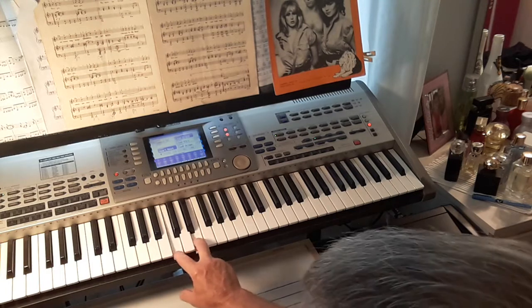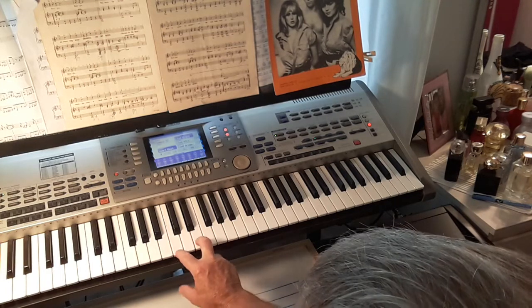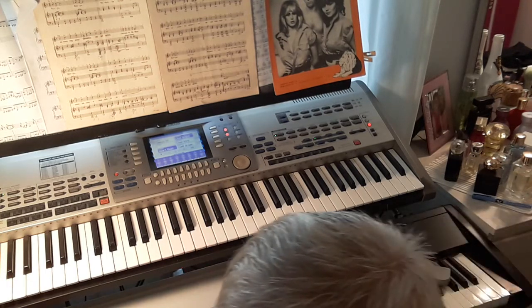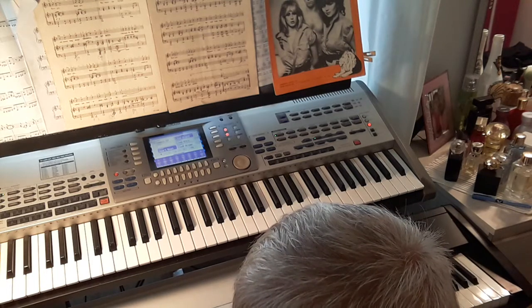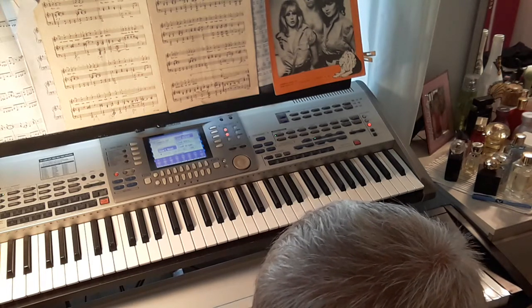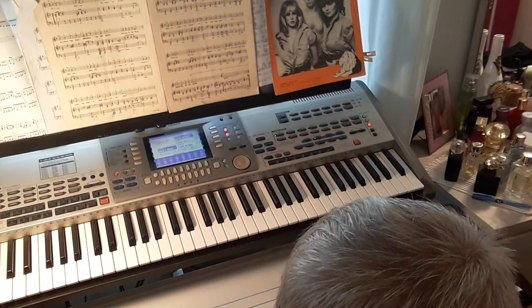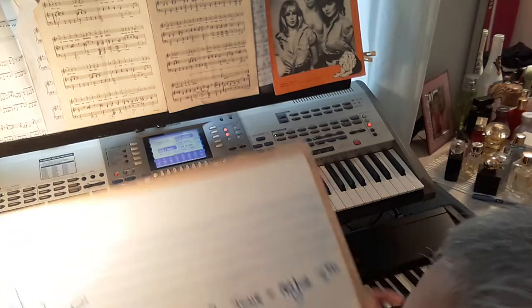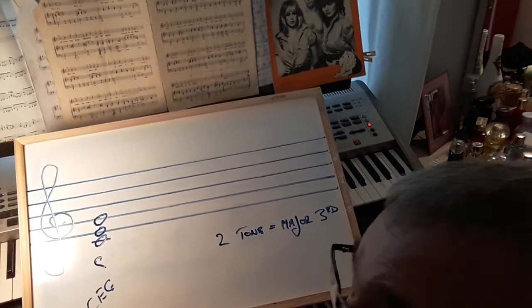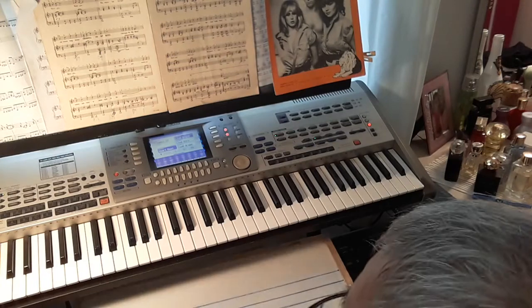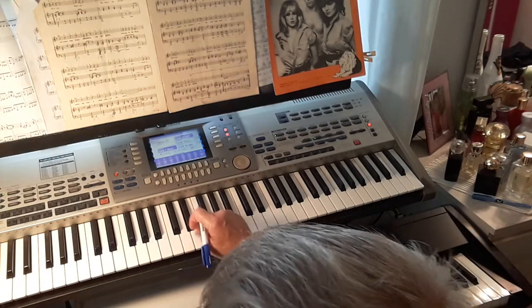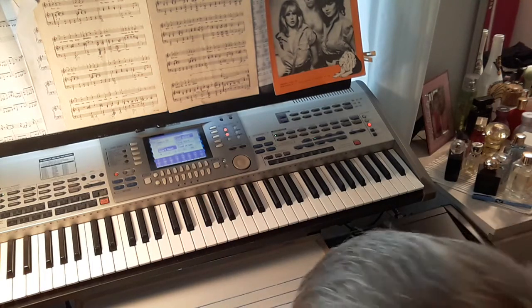So that's 2 tones. 2 tones equals major third. Or you could say 1, 2, 3, 4 semitones, but best in tones.